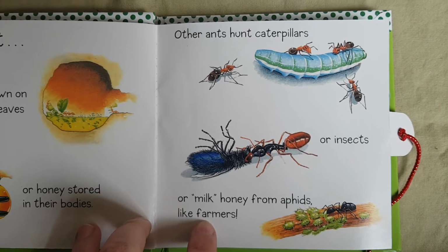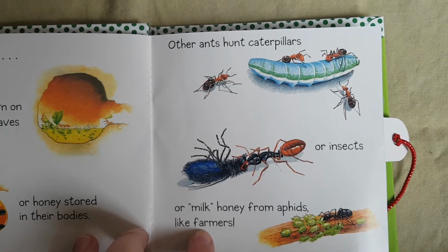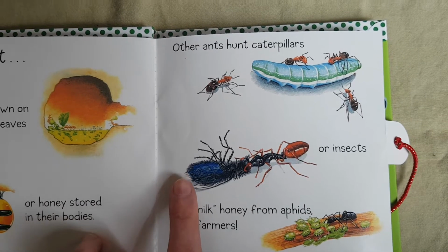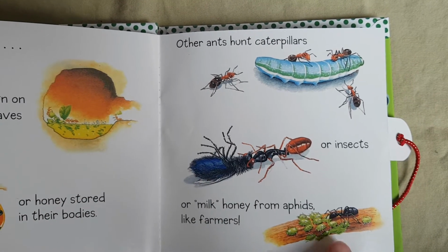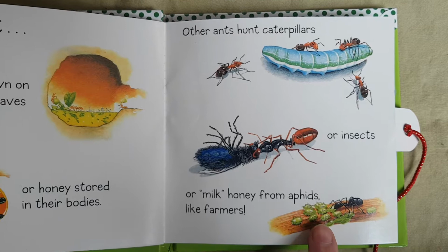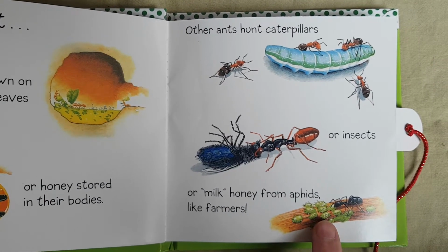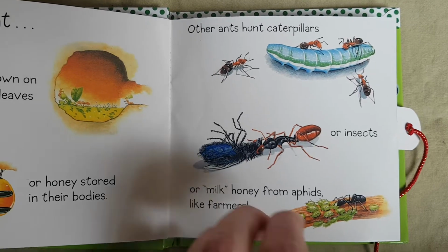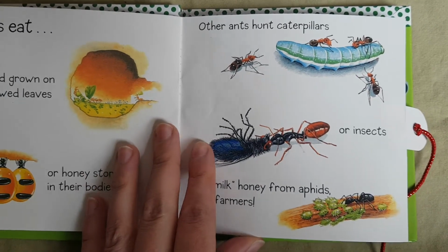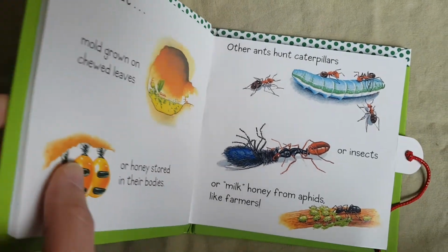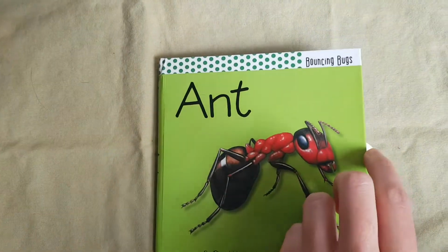Other ants hunt caterpillars or insects. And some take the honey from an aphid. That's the end of our book about ants.